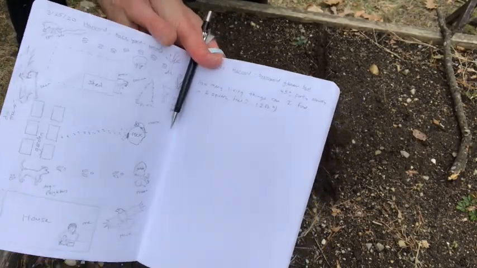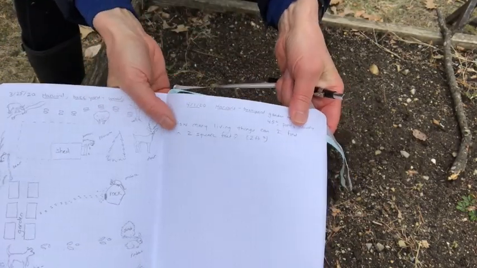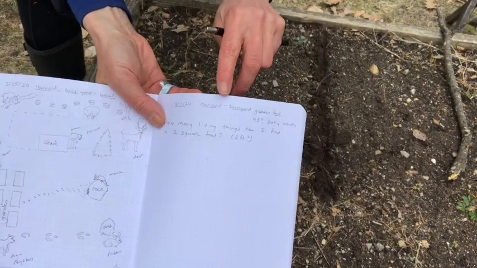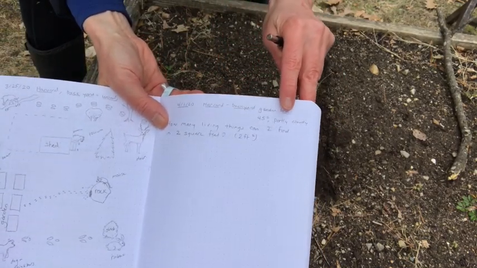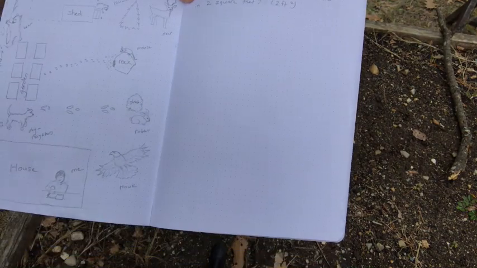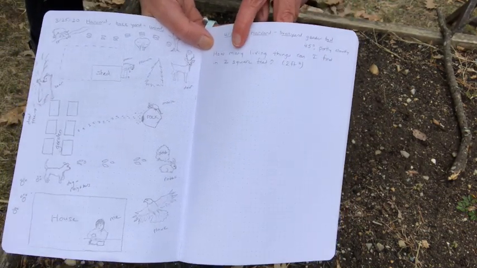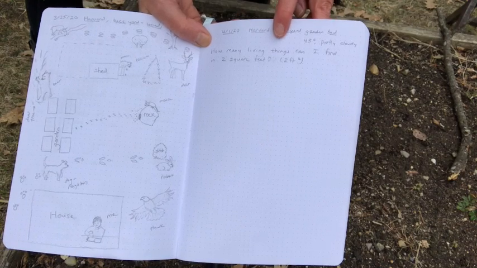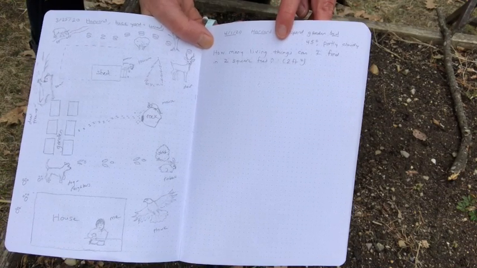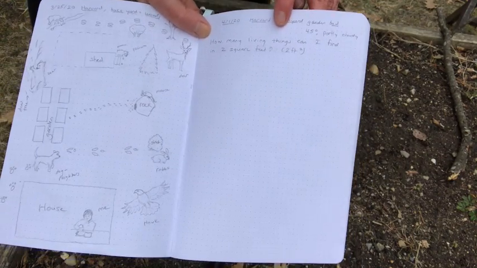Okay, so I already put my heading in my science notebook to get ready. It says today's date, where I am, a little bit about the temperature and the weather. Let's see if you can see that. And also my question. So my question for today is, how many living things can I find in 2 square feet? And that's what I'm going to be exploring.